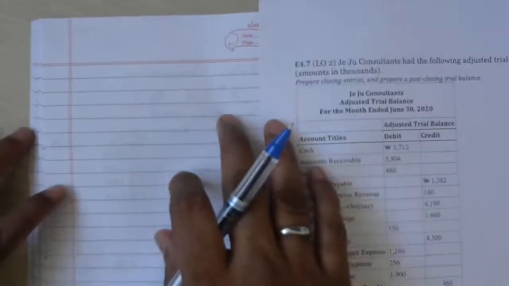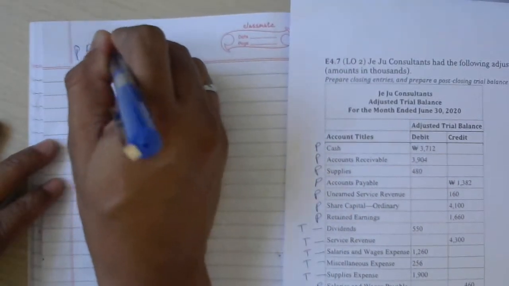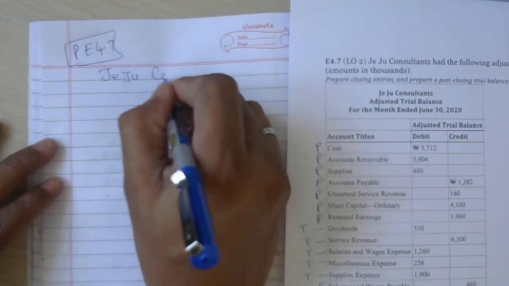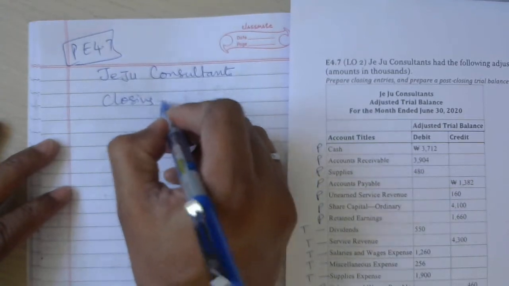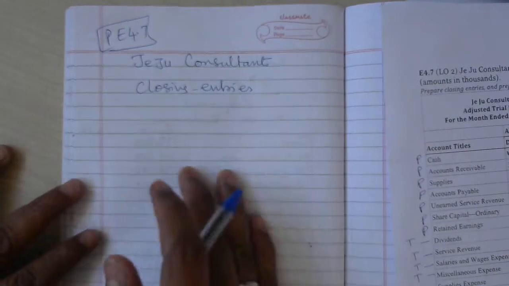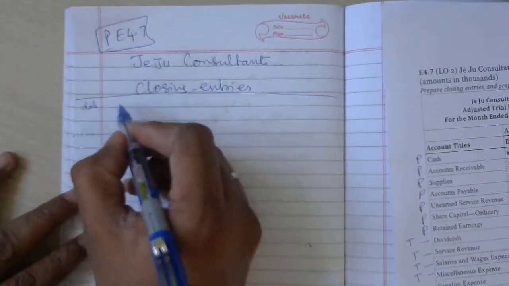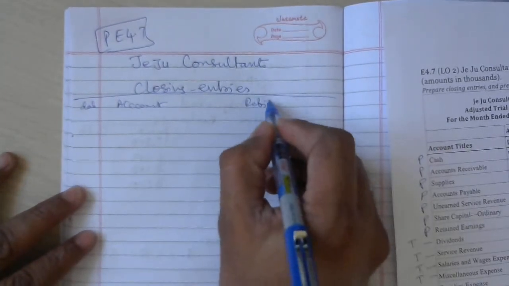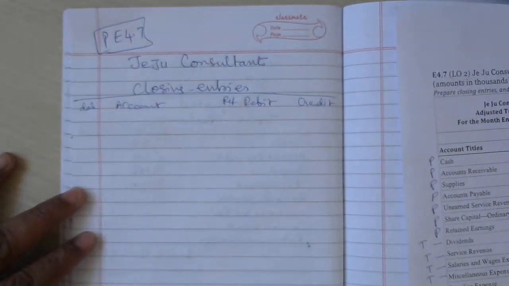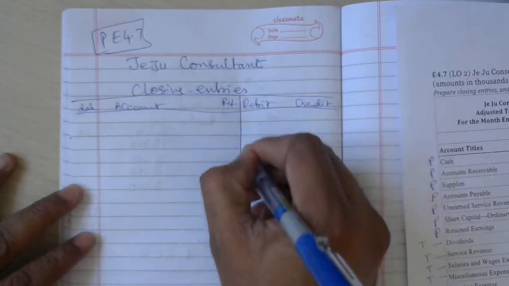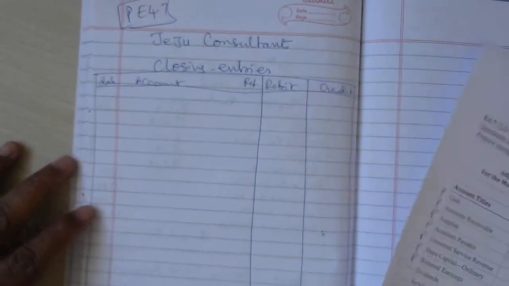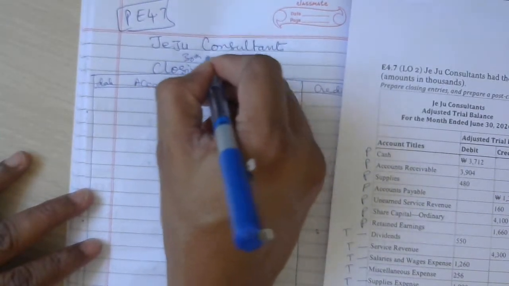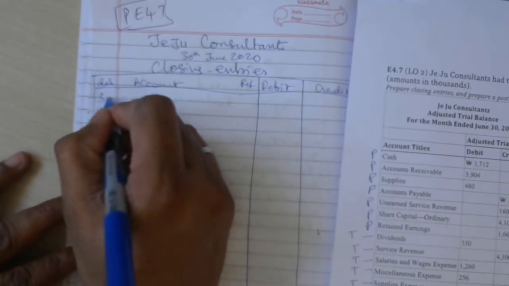Now I'm starting the solution. Jeju Consultants, this is problem E4.7. Then we have closing entries. For the journal entries, you know the format already. It is date, account, debit and credit, and there will be a reference, which right now we are not using. Since these are closing entries, obviously the date will be 30th June 2020.